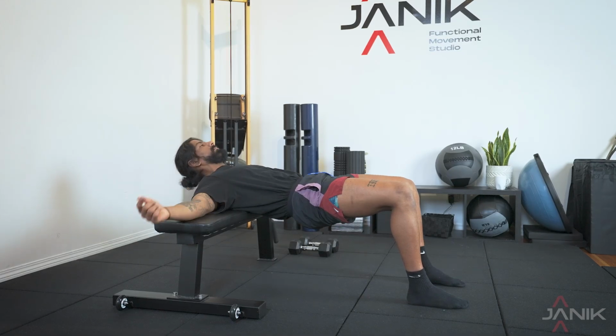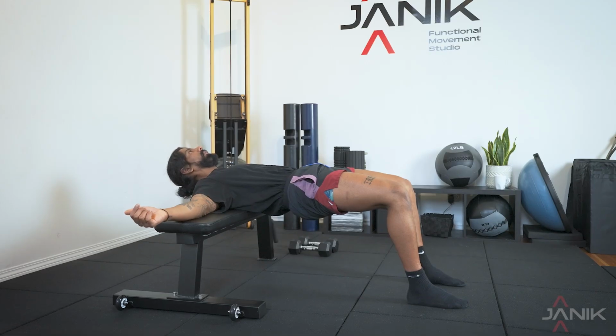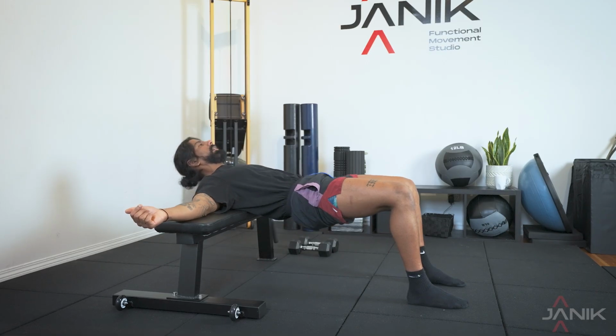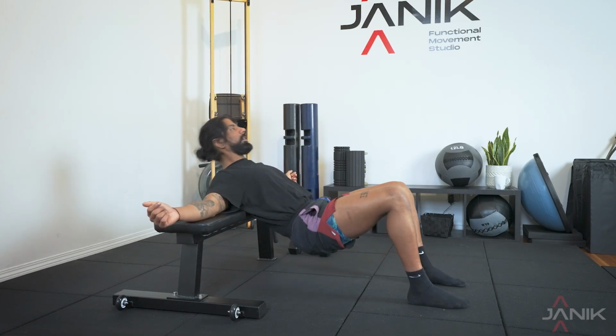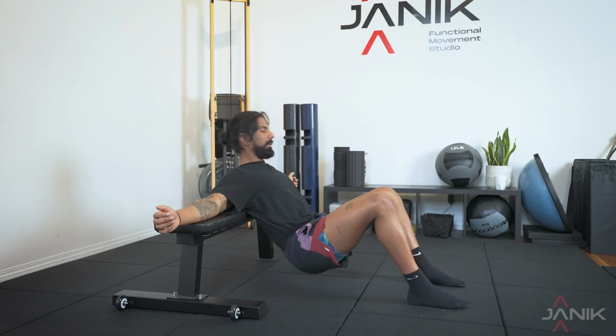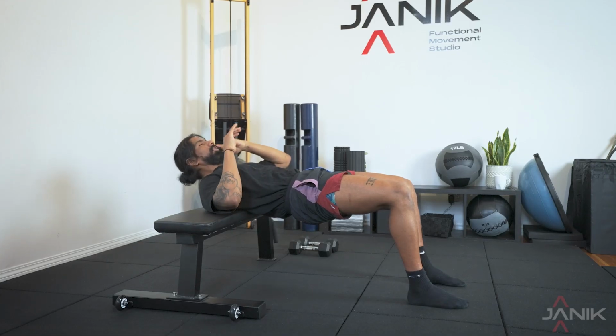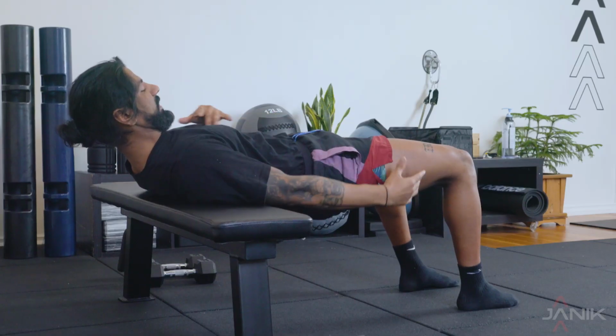From here, chin comes down, one motion down, one motion up. 2, hold at the top, 1, 2, 3, dip. Bridge, 1, 2, 3, dip. Bridge, 1, 2, 3.